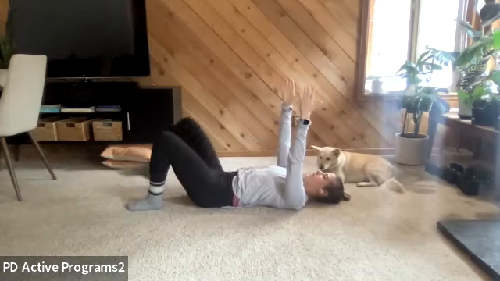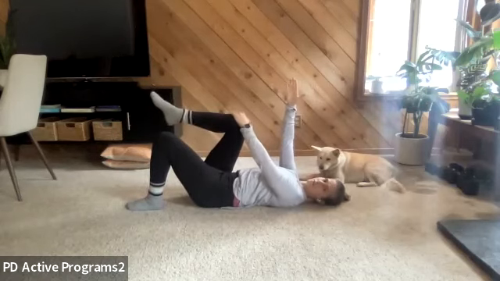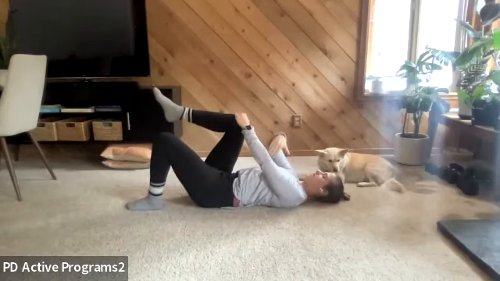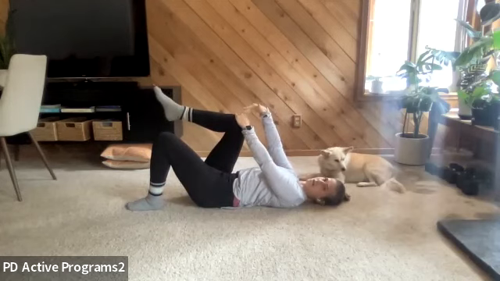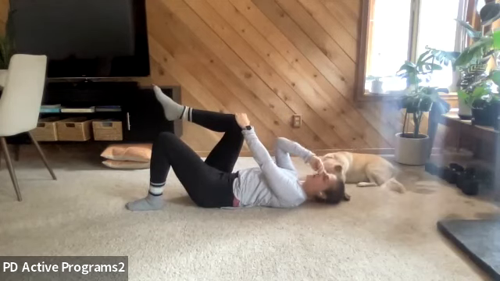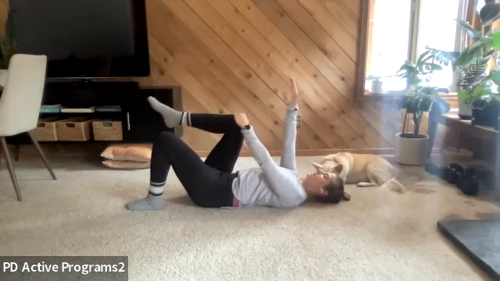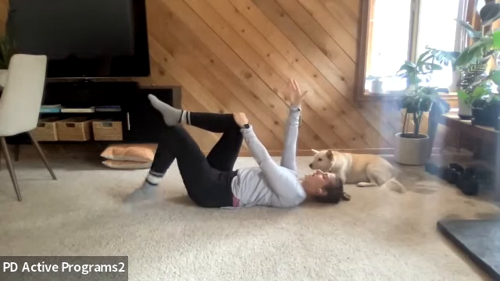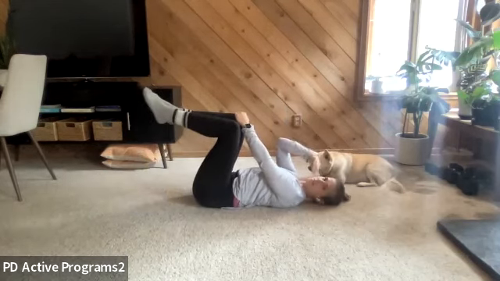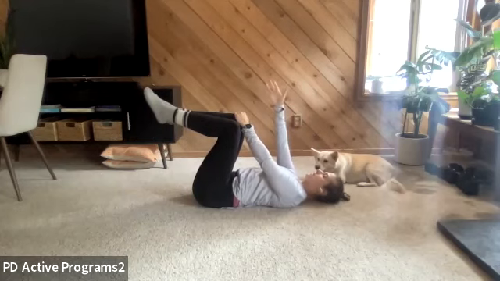Good. One more time, and you're going to go up and hold. Okay. Actually, let's make sure that the left hand and the right knee are touching. So if you were opposite, yeah, left hand and right knee. Let's get everyone on the same page. Bring your left leg into tabletop also. Okay. Now we have half of our body is connected.